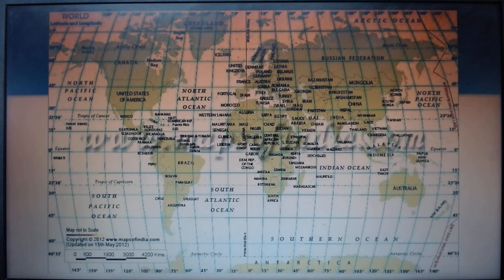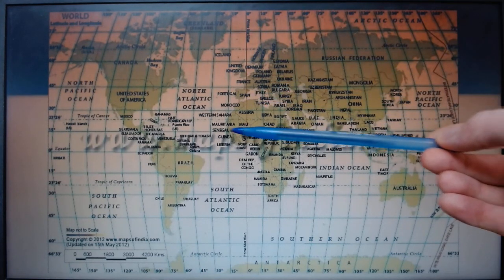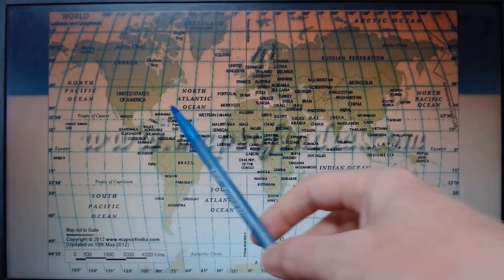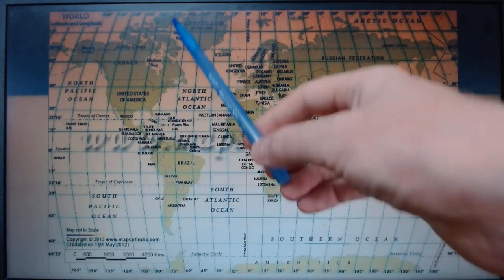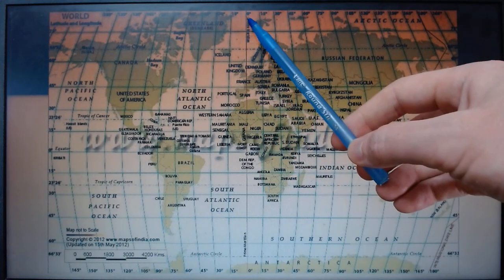Now again, what you should remember is when we're traveling, if you're at the prime meridian, anything west of that, you're going backwards in time. Anything east of that, you're going forwards in time. So for example, we are west. The Bahamas is here, on the 75 degree. We're west of the prime meridian. So the prime meridian is at 0.